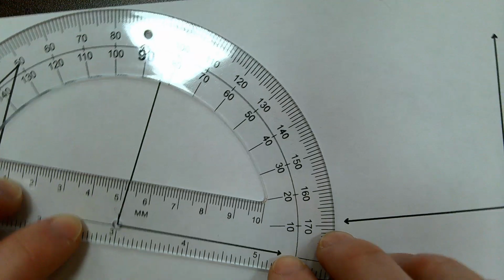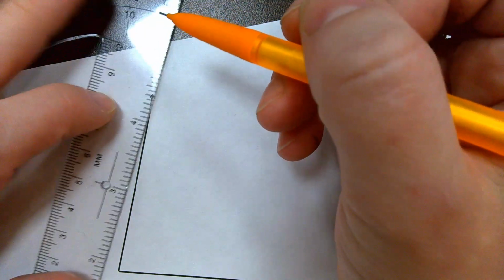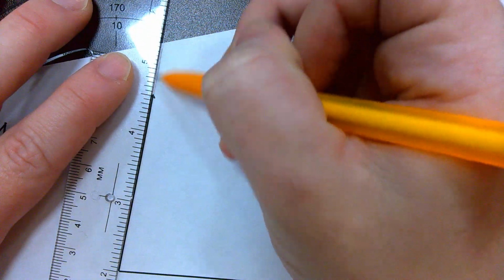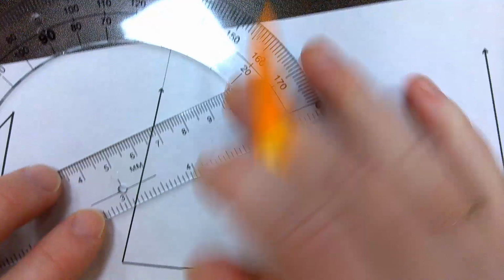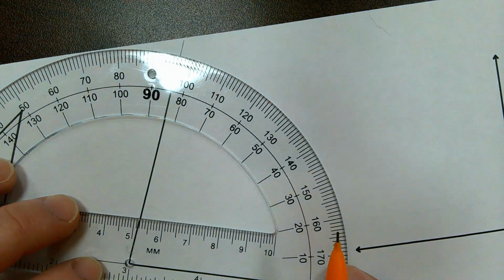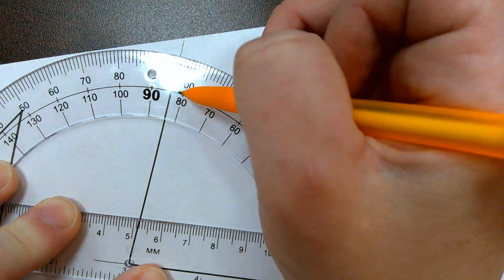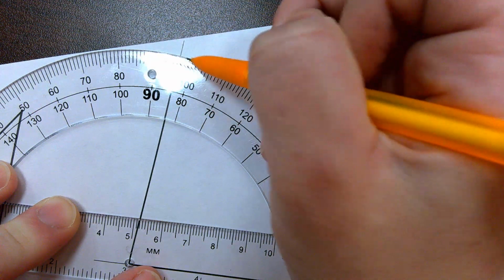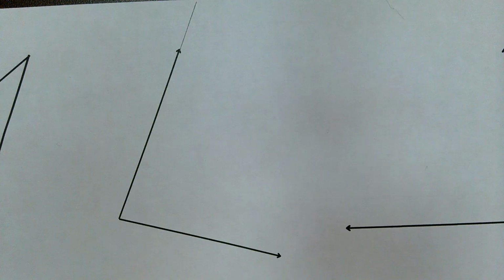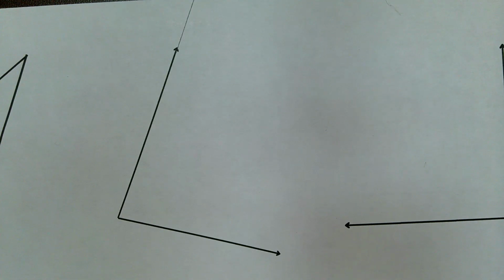Let's see. Okay, once you think you've got the measurement, go ahead and shout it out at me.